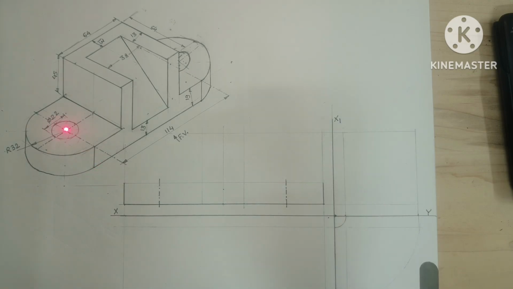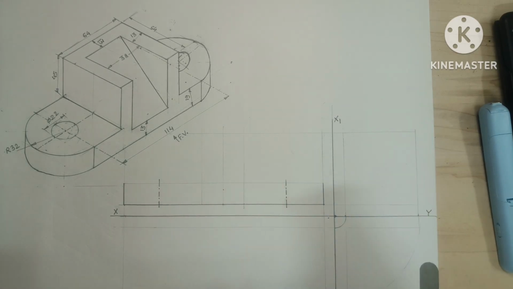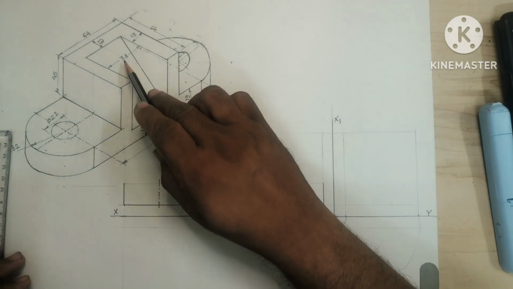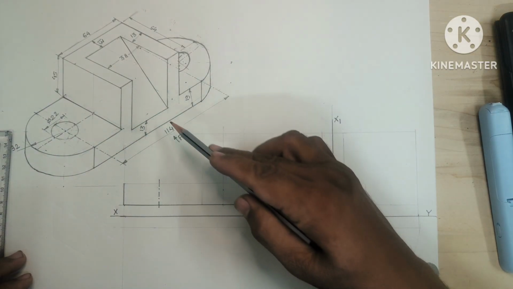Now let us see, this center point and this center point are at a distance of 32 millimeter from this point to the center point. Means from this point to the center line it is 32, and from this point to the center line it is 32. Now we will take the center of 114. Then from this point I have taken the center line, that is 114 divided by 2. Then see here, a 38 millimeter distance is there in this front view.